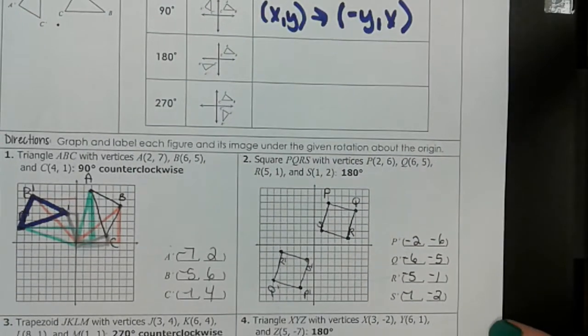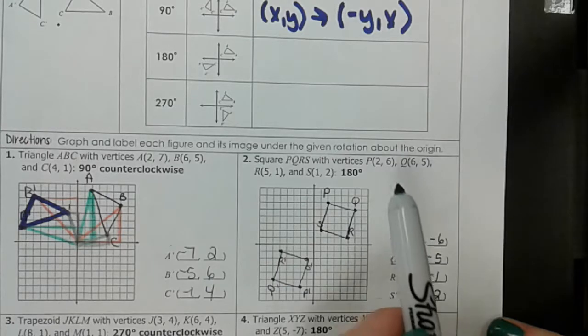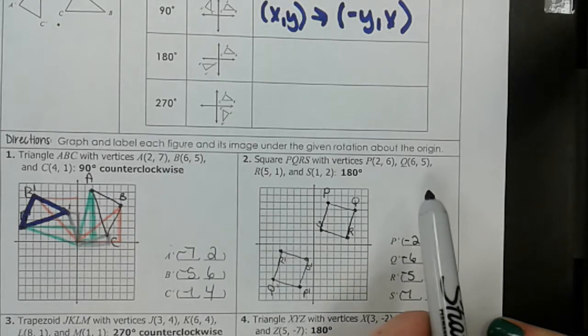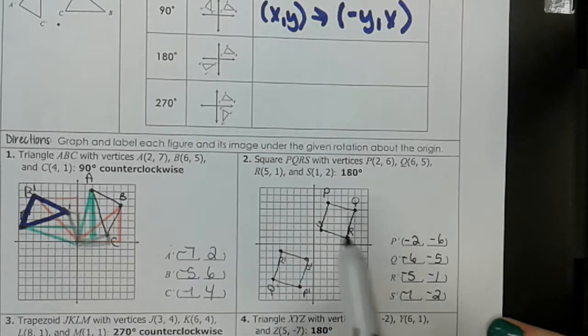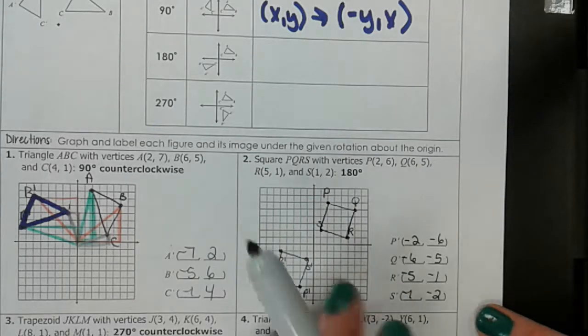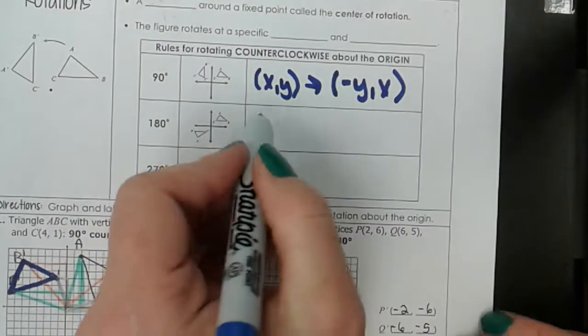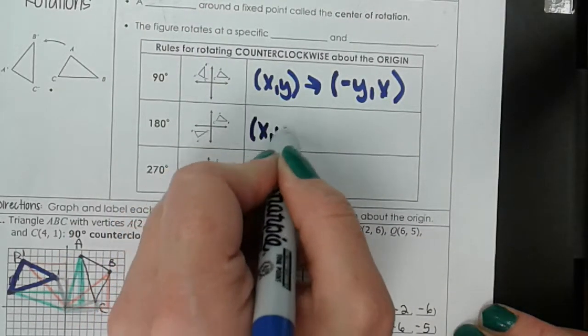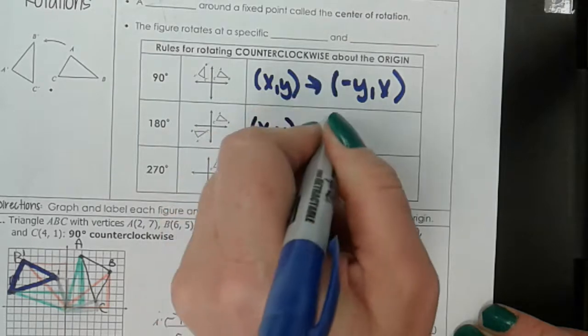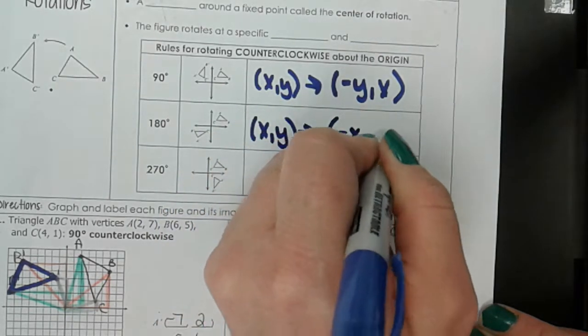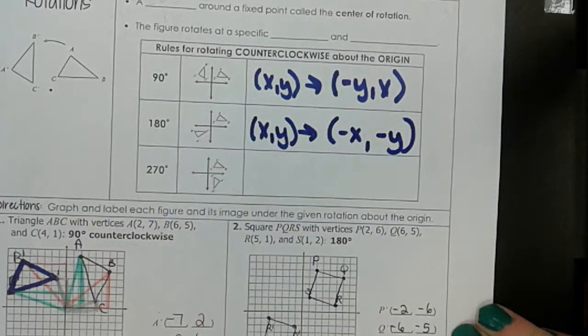Let's take a look at our 180. Originally, we had (2, 6), we had (-2, -6), (6, 5), (-6, -5). This one's pretty obvious. (5, 1), (-5, -1), (1, 2), (-1, -2). So our coordinate rule for this one, for every (x, y), it becomes (-x, -y). So you keep them in the same spots, but you make both of them negative.